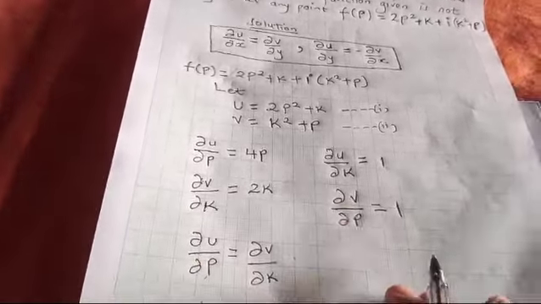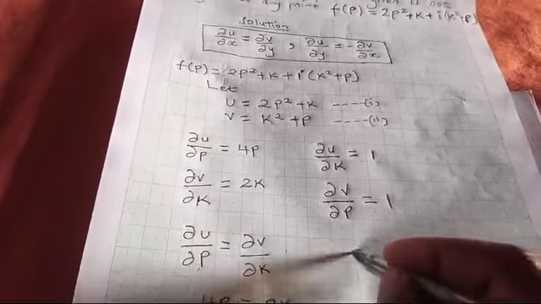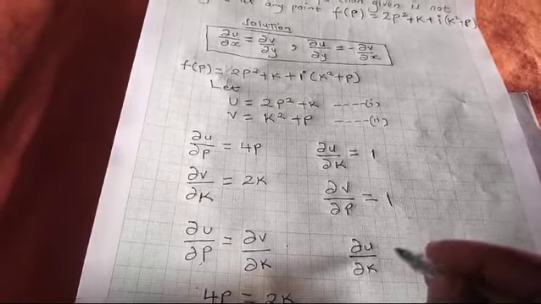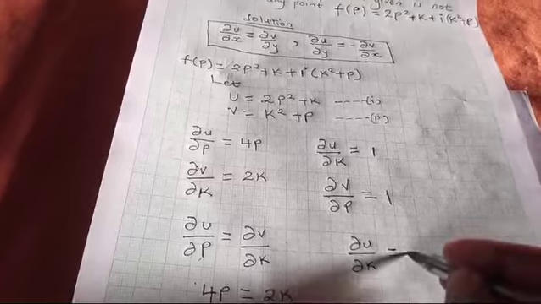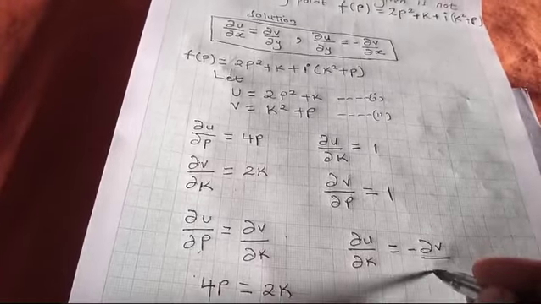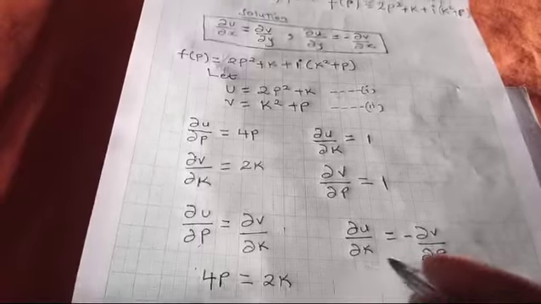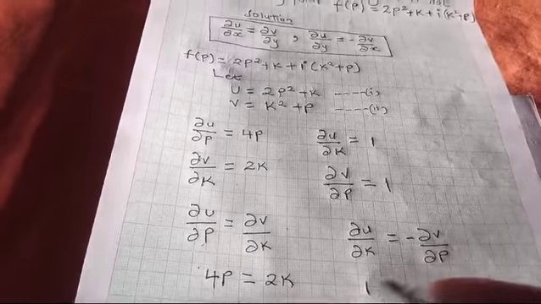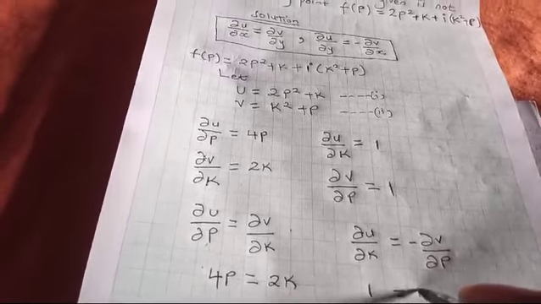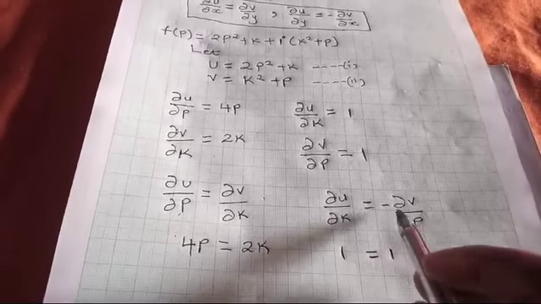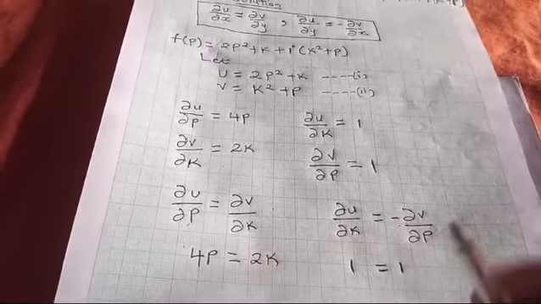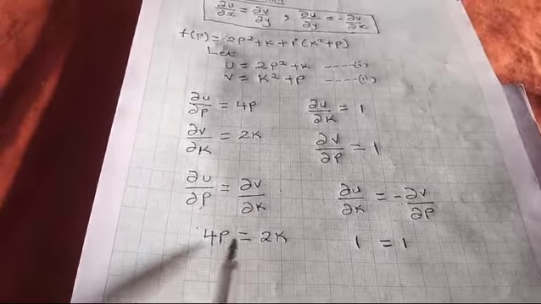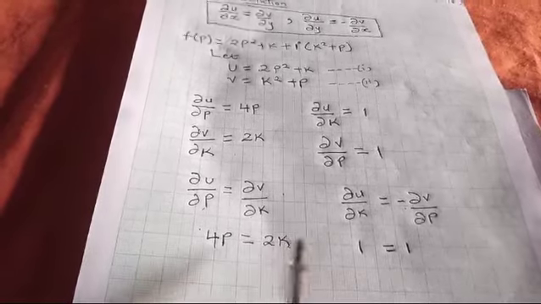Let us check the other one. The derivative of u with respect to k being equivalent to the negative derivative of v with respect to p. Let's check whether this one will give us the same thing. So this one is 1, which is equivalent to 1. As you can see, this one is a negative and this one is a positive, but all of them are positives. And when we check the first one, this is 4p and this one is 2k. So they are not the same.